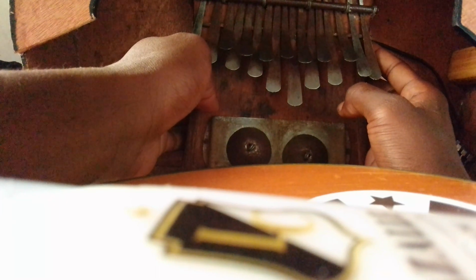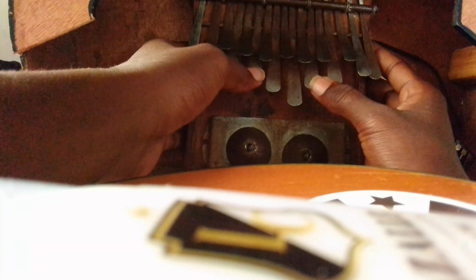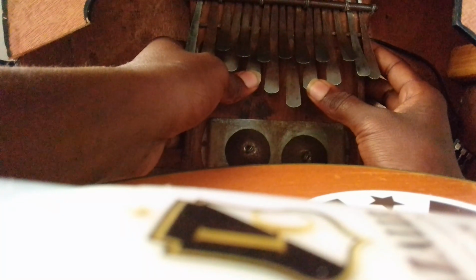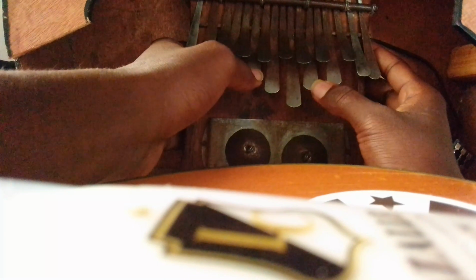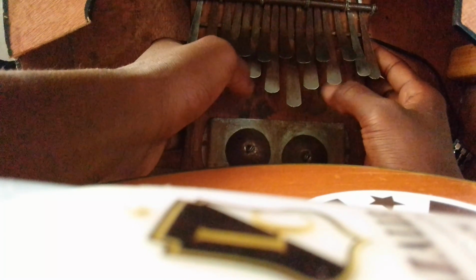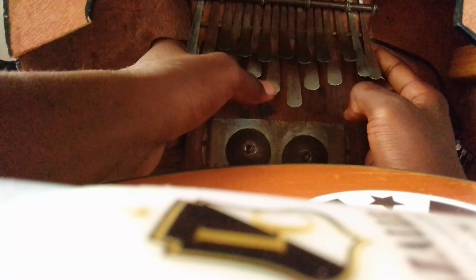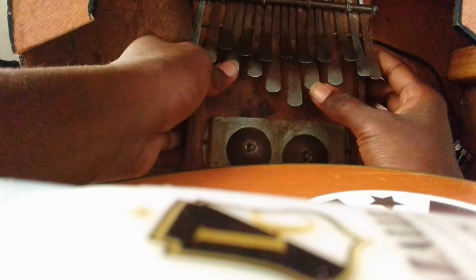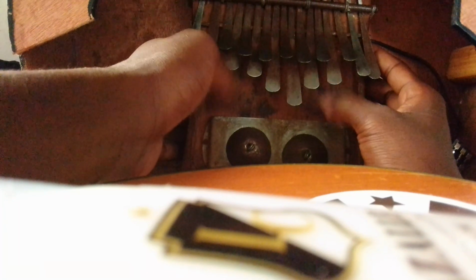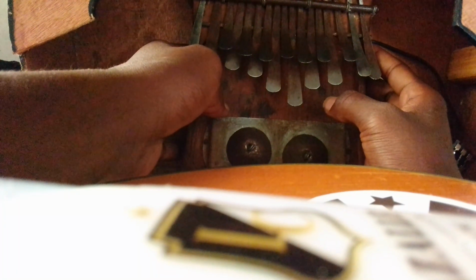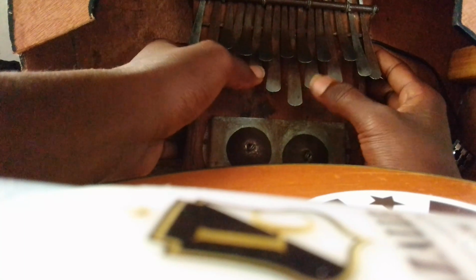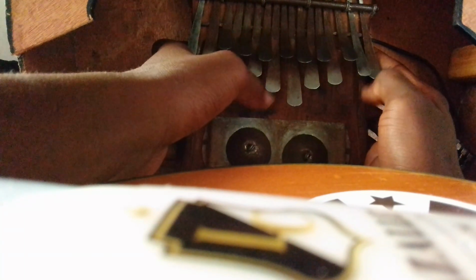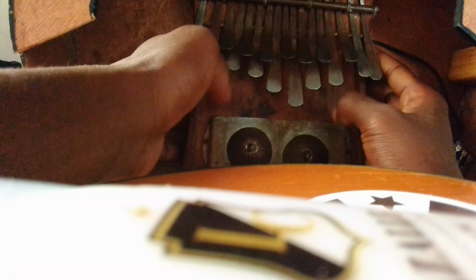Then the fourth phrase that completes the song will start back on key number 5 and key number 11. This way. Then 7 and 15, 3 and 11. Okay, so to play it, it will sound 1, 2, 3, 1, 2, 3, 1, 2, 3.